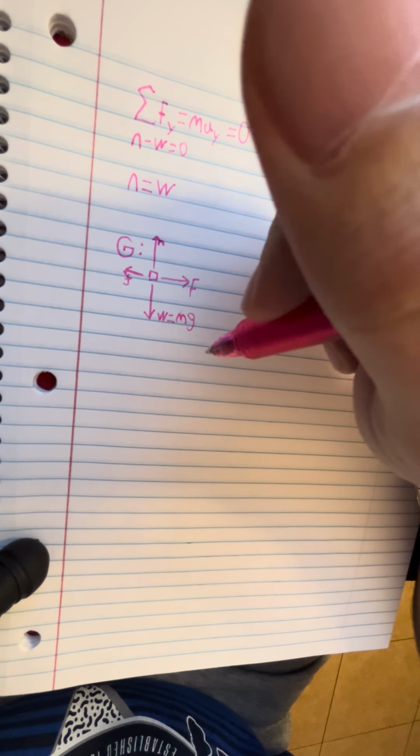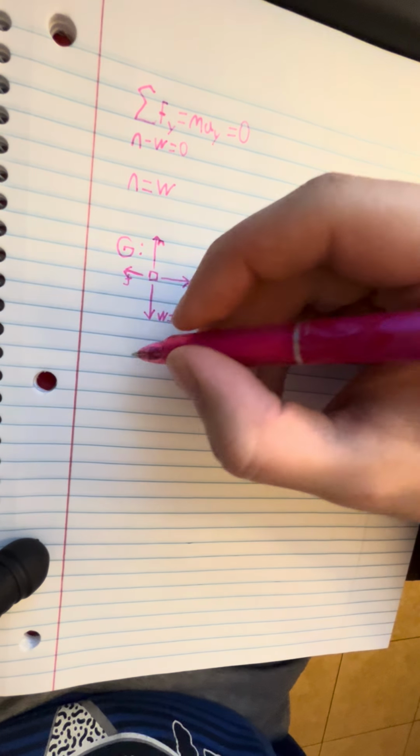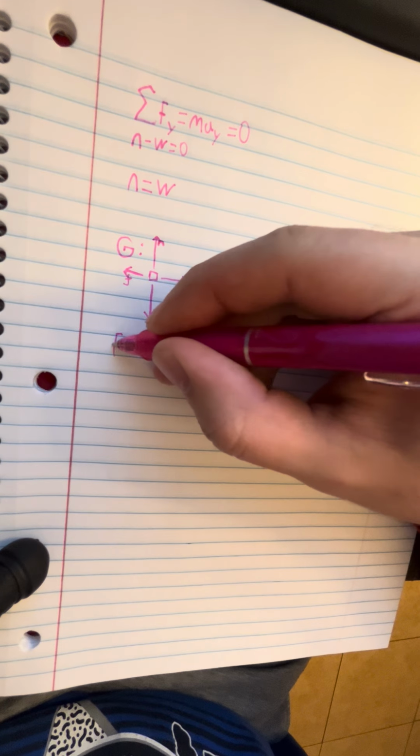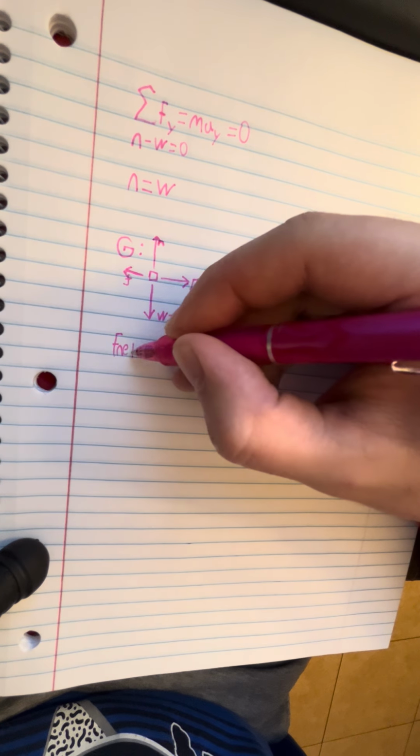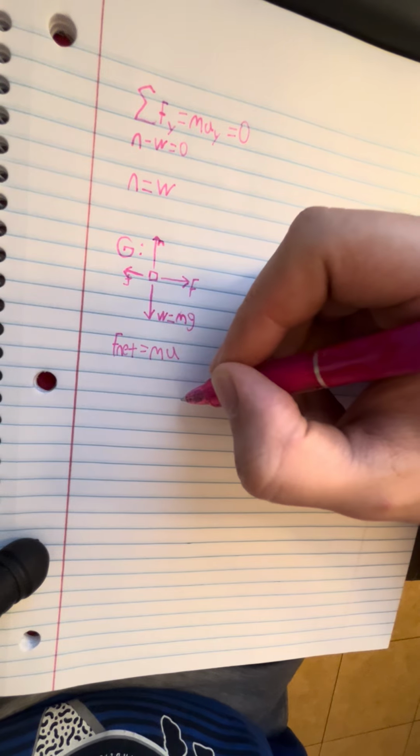Right, so the magnitude of the net external force is given to us by Newton's second law. So we'll just go ahead and write that as F net equals mass times acceleration.